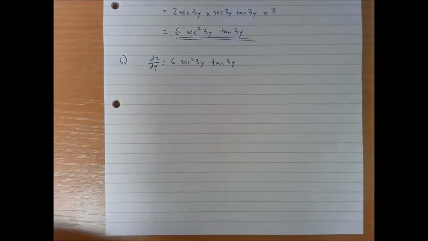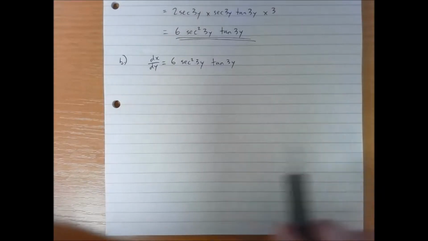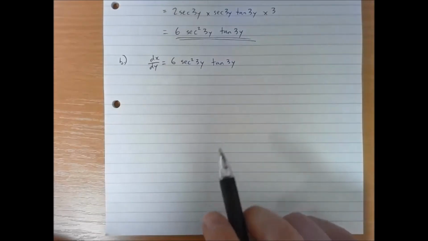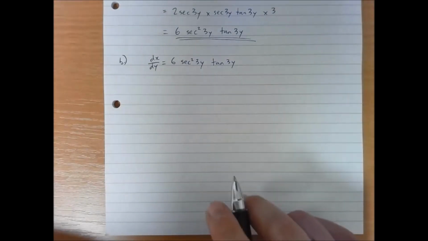In part B, I need to use my previous answer as a starting point to show that dy/dx can be written as 1 over 6x lots of (x minus 1) to the power of a half. Now I can replace sec squared 3y with x, as that was the original definition that was given at the start of the question, but the tan 3y is going to be a bit more tricky.